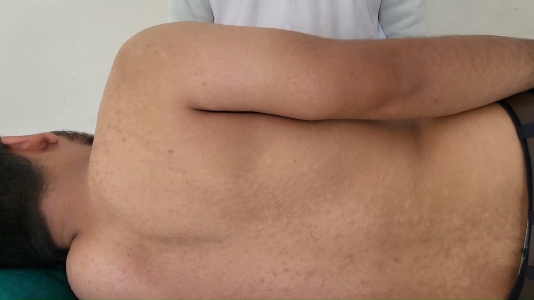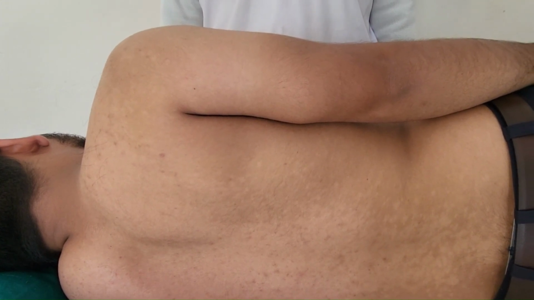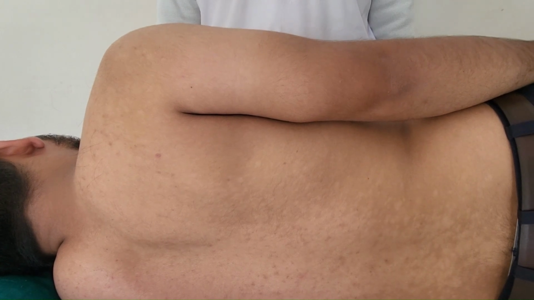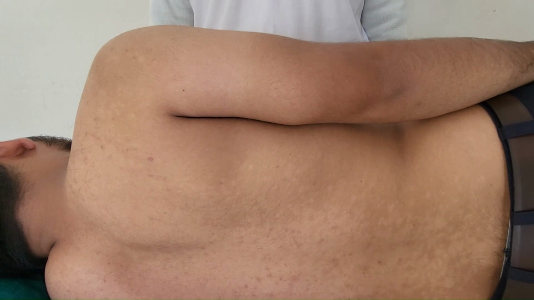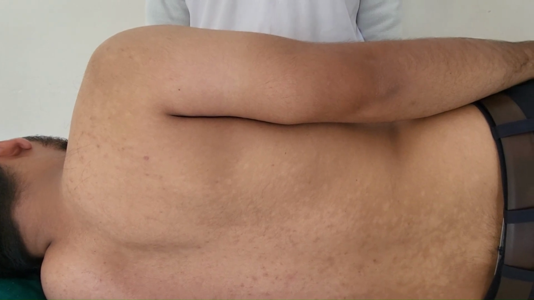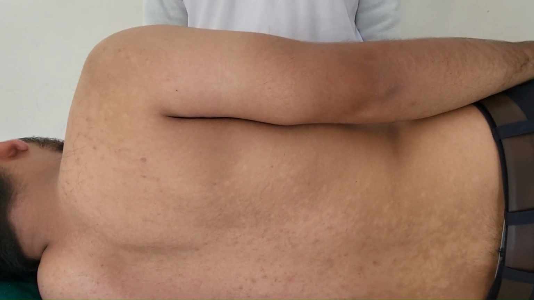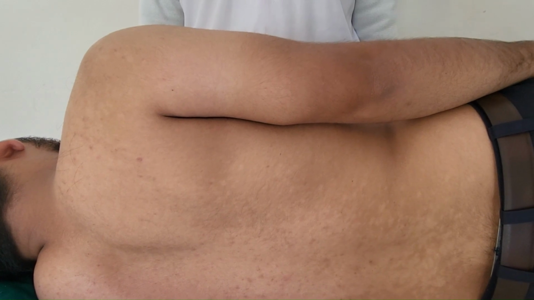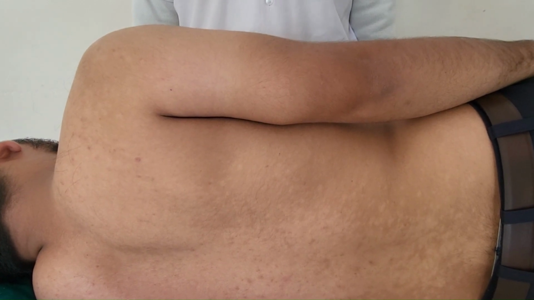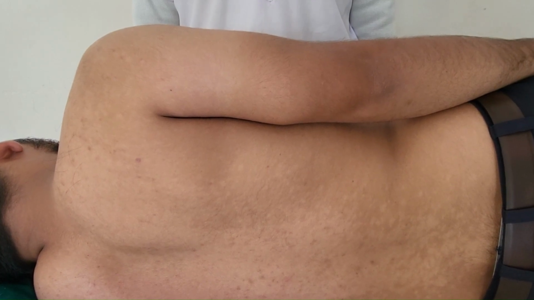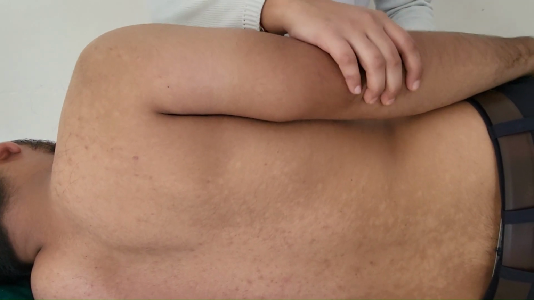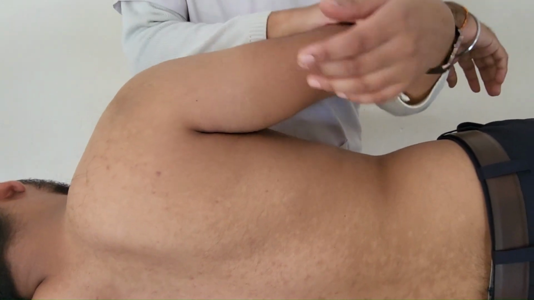Scapulothoracic soft tissue mobilization to obtain scapular motions of elevation, depression, protraction, retraction, upward and downward rotation. Patient position is side lying with the patient facing you. Support the weight of the patient's arm by draping it over your inferior arm and allowing it to hang so that the scapular muscles are relaxed.